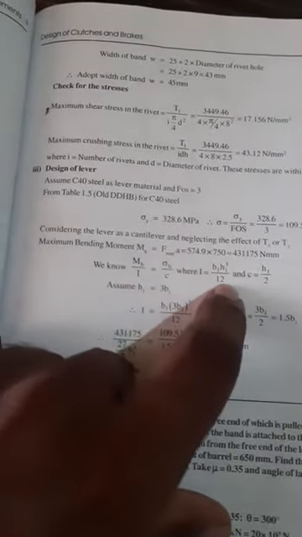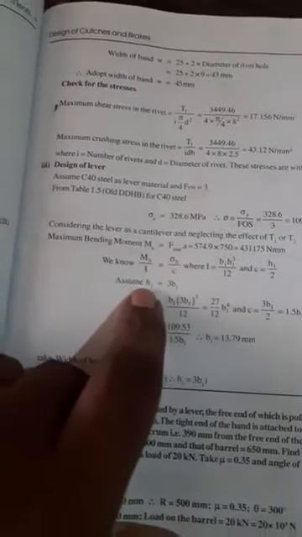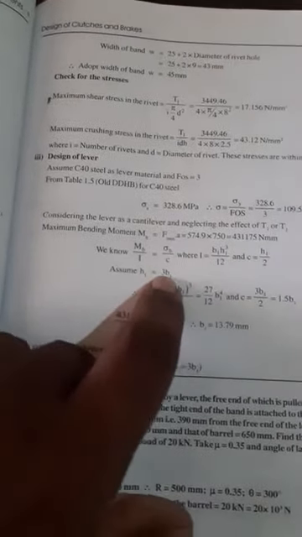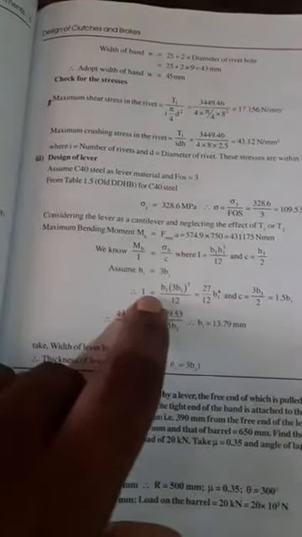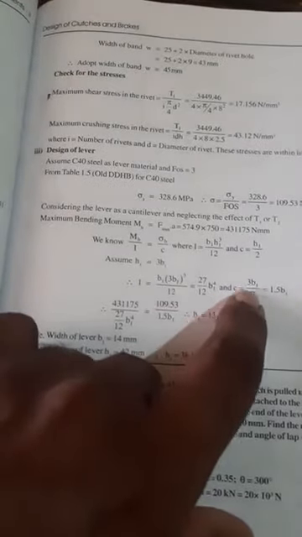Now maximum bending moment is F max into A. F max is the maximum force found earlier, into A. We get this much Newton mm. Also I is B H1 cube by 12. We'll assume the thickness is 3 times the width, H1 equals 3 B1, and C is H1 by 2. We know this. So I is B1 into 3B1 cube by 12, that is 27 by 12 B1 to the power 4. C is H1 by 2 or 3B1 by 2, that is 1.5 B1.